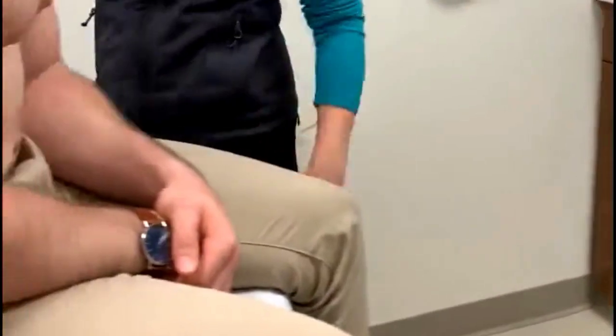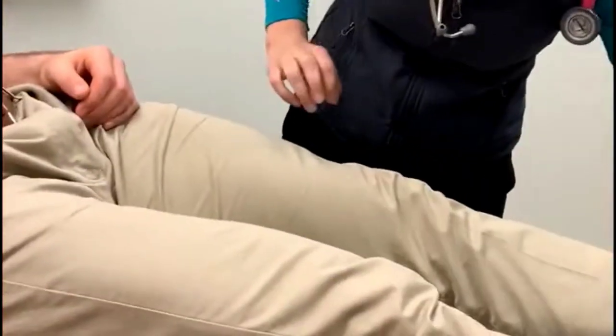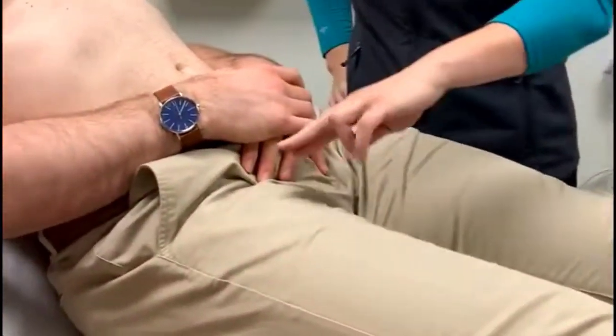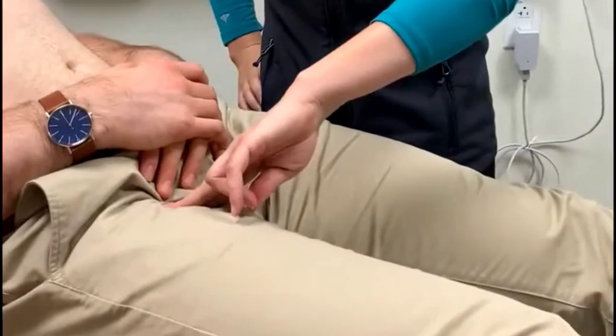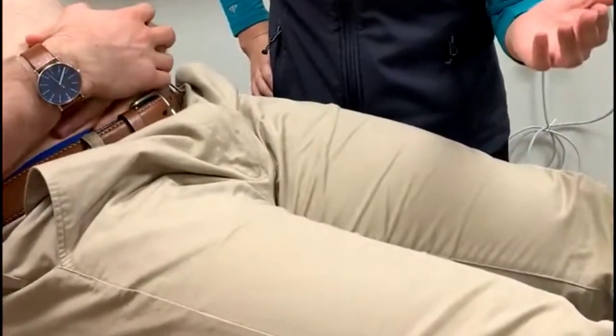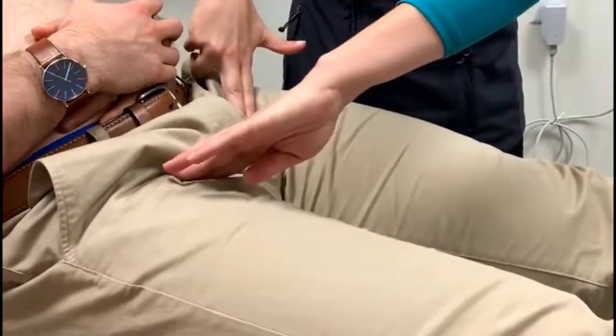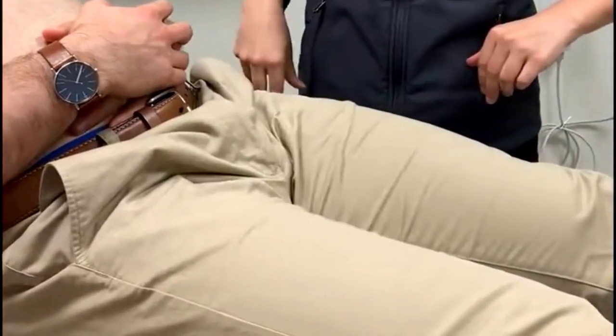Lastly, for our peripheral pulses, can you lay back for a minute? I'm going to put your feet up. You do have your femoral pulse, which is right here in the groin area. You're going to wear gloves for that part of the exam, and then you're going to feel on both sides to make sure that those are equal.